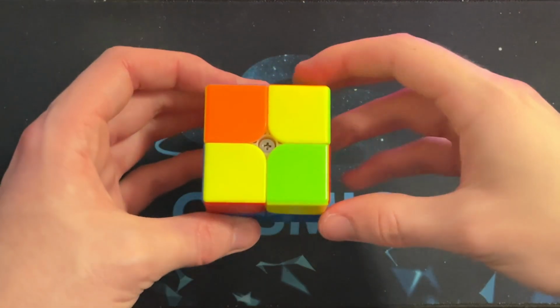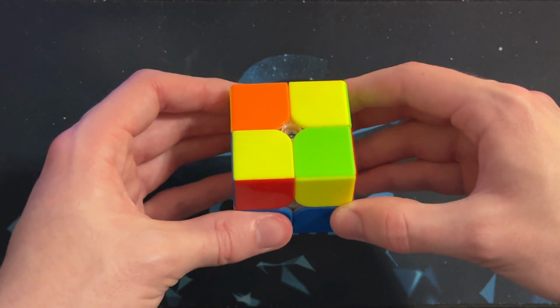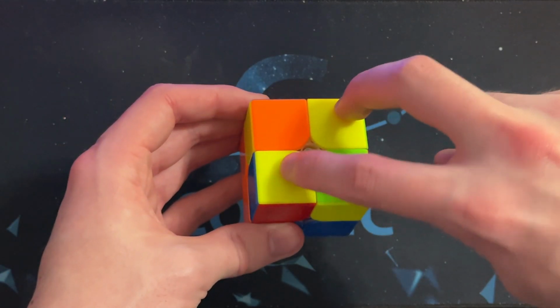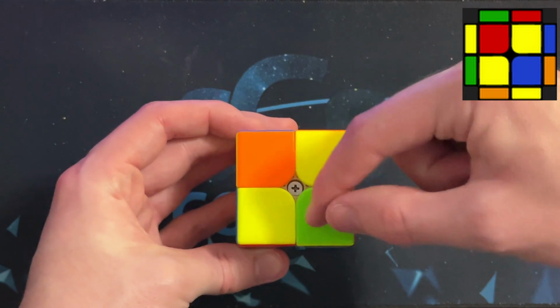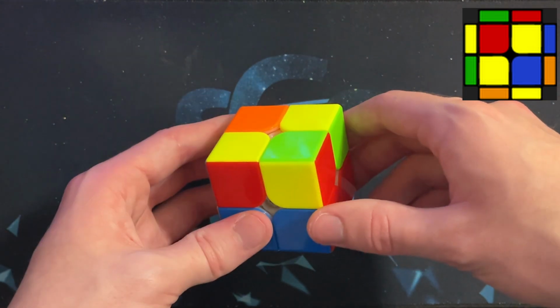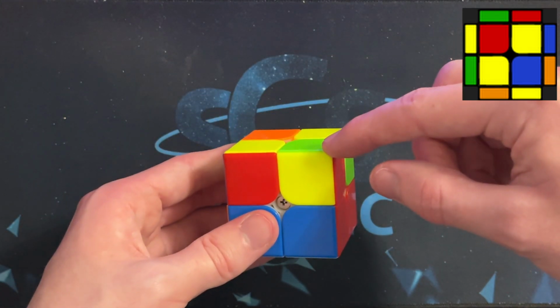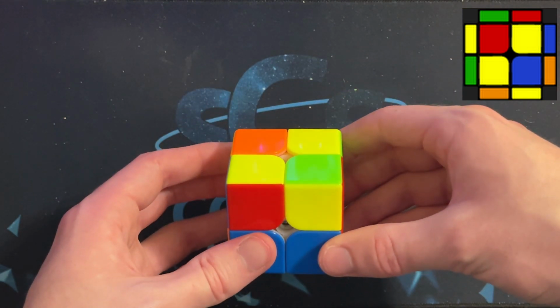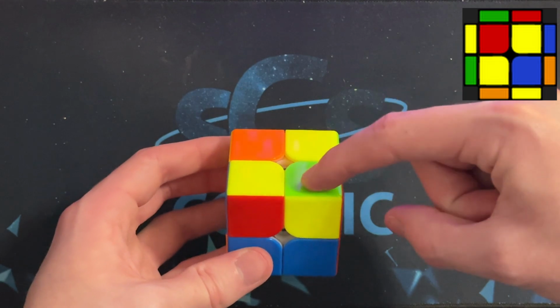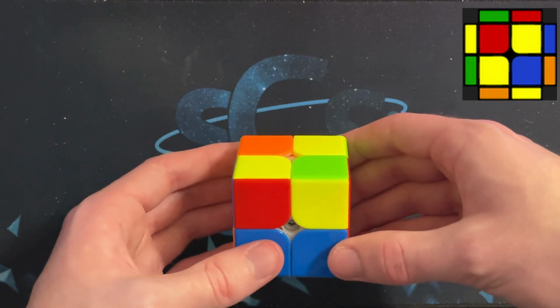Next up, we have the L cases, which can be identified by having two oriented corners at a diagonal to each other. For our first case, you can see that our unoriented corners have an adjacent color on the top, and then you can look and see that this corner is in the right place, it's just twisted, and same for this one. You'll hold it from this angle, and whatever color is right here will be moved to the back.